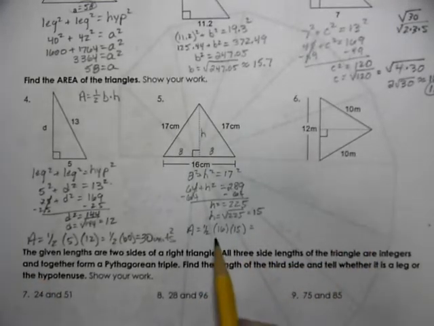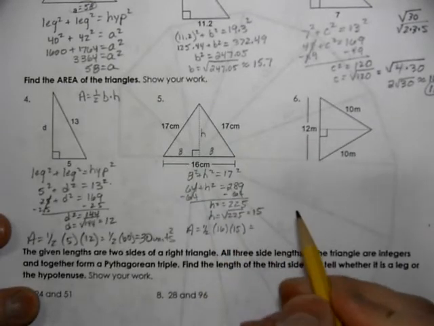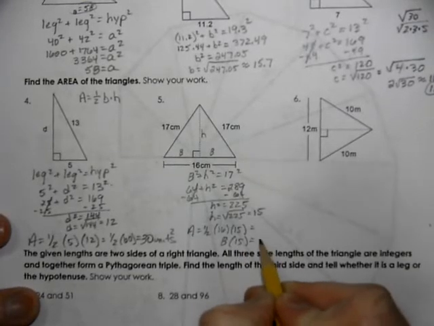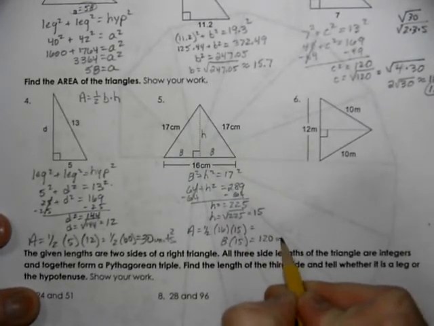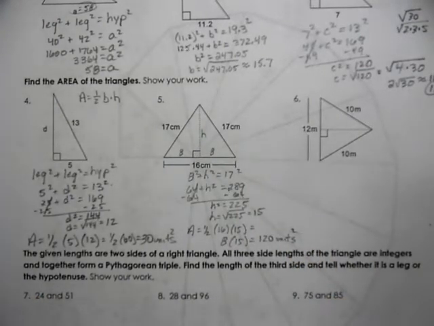You could either multiply the 16 and the 15 together, which would be pretty common, and then take half of it, or you can take half of either the 16 or the 15. Since taking half of 15 isn't quite as easy, I'm going to take half of the 16 to get 8 times 15, which is 120 units squared. Area is always square units.